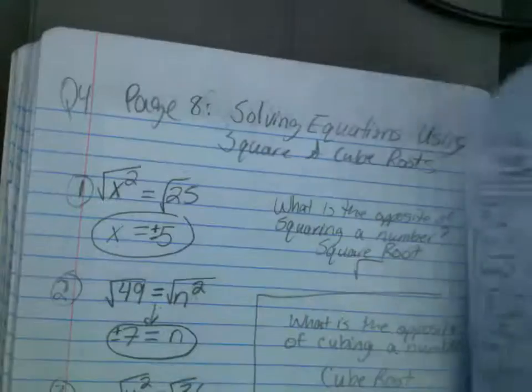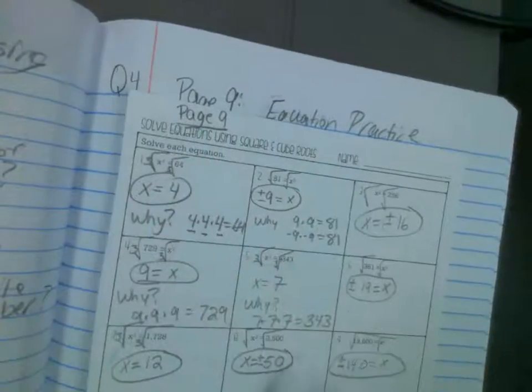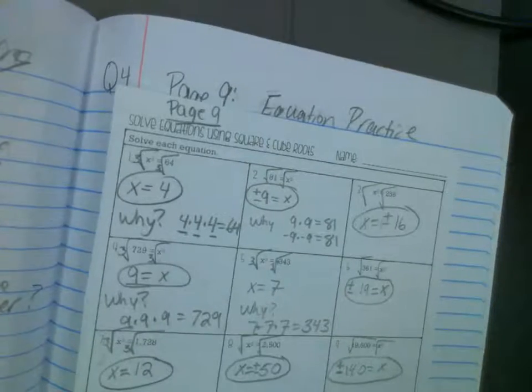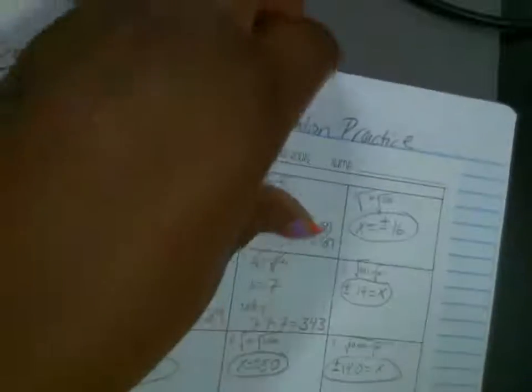Huh? I can't do that. Well, I'll go to page 9. I just showed you page 9. Literally just showed you page 9, baby. It looks like this. Equation practice. That's okay, babe. All right, so this is page 10.